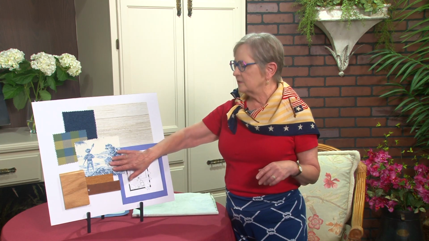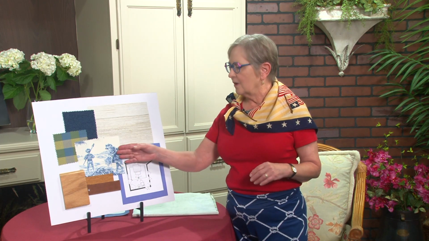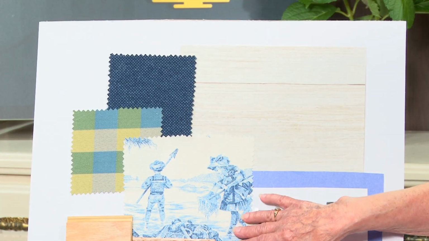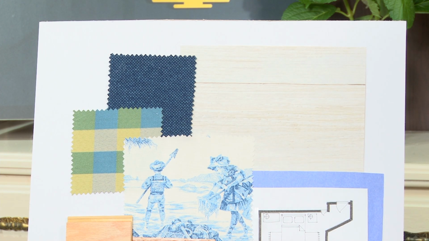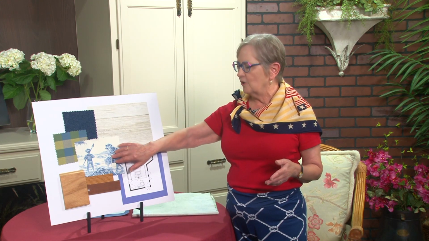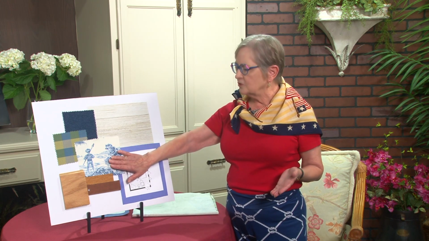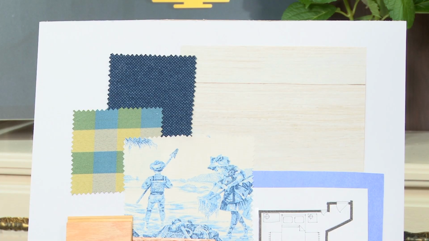And then this wonderful little toile is actually from France. Where I was working in Kansas City, our bosses went to Europe and, of course, visited France, and he brought back a couple yards, and of course they call them meters, of this beautiful toile from Jouy, France.